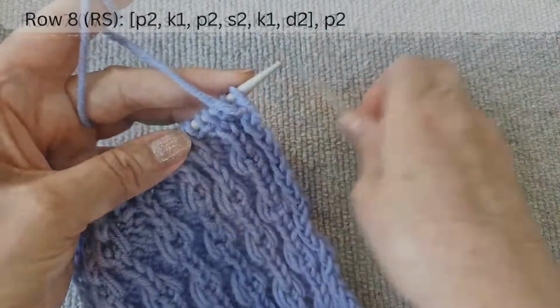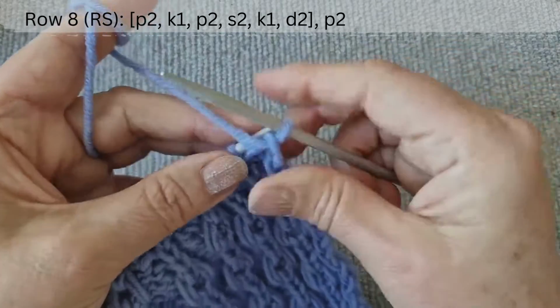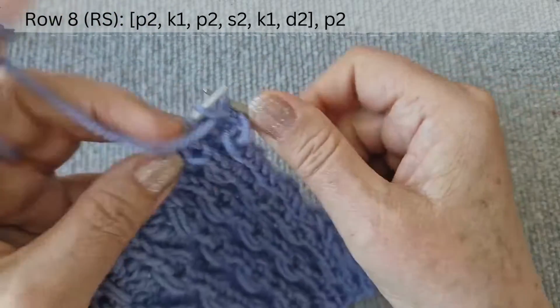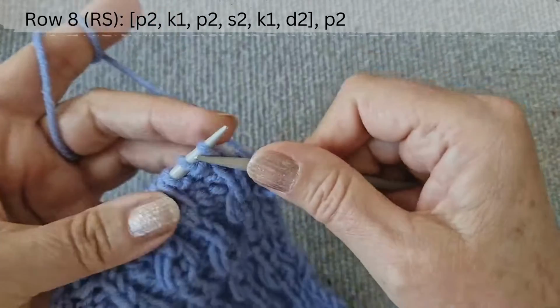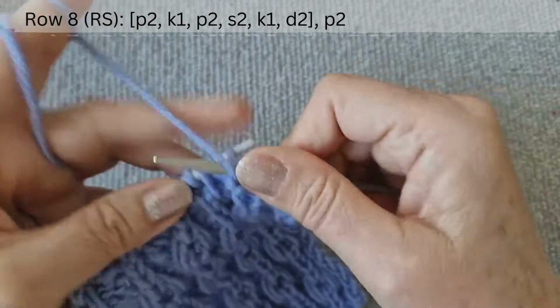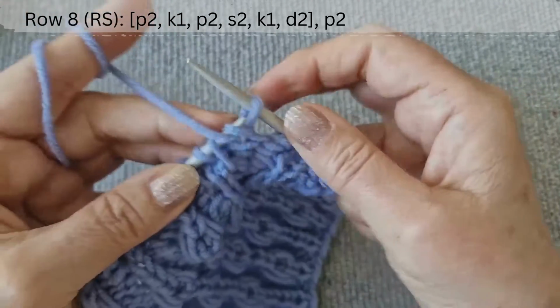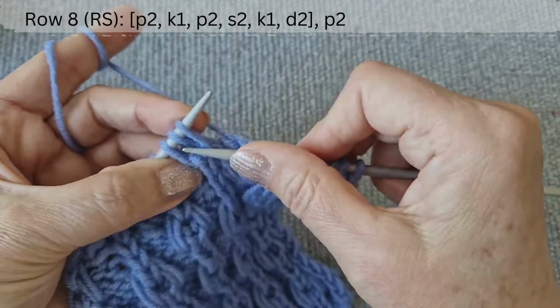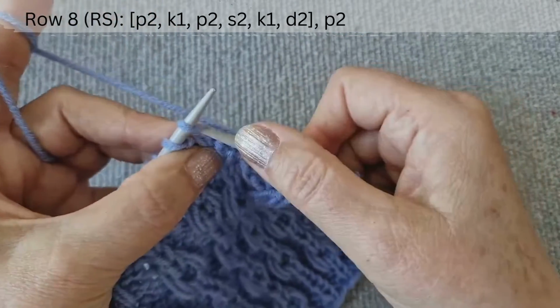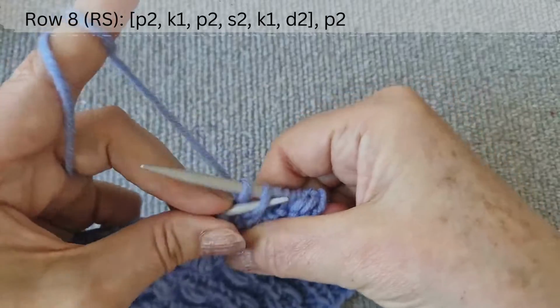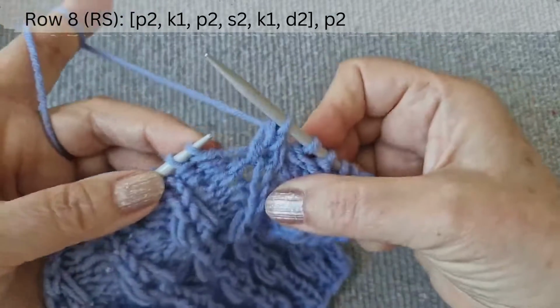The 8th row is on the right side. After slipping the edge loop, purl 2 and knit 1. Then purl 2, make a central decrease from the next 3 loops. Slip the first 2 as if to knit. Knit the 3rd and push it through the 1st and 2nd.